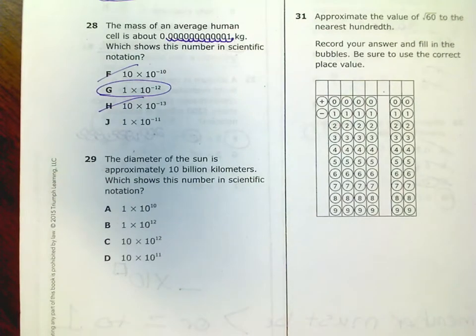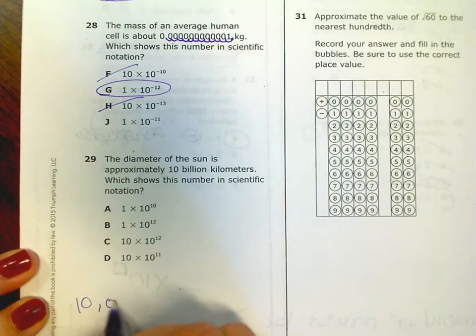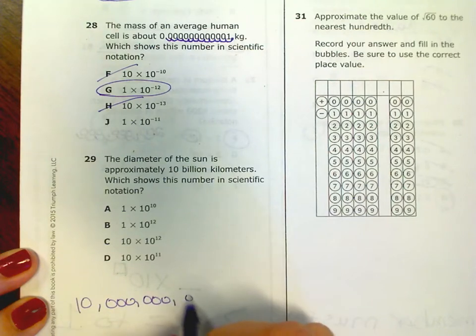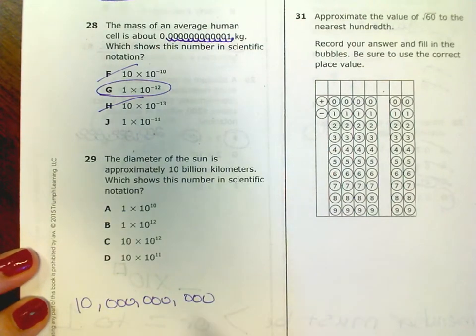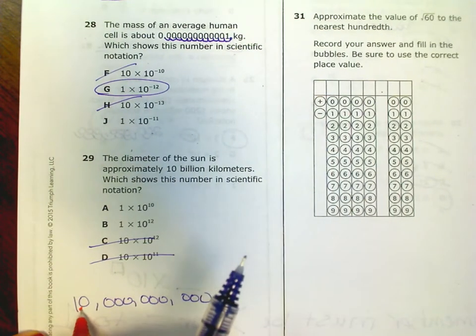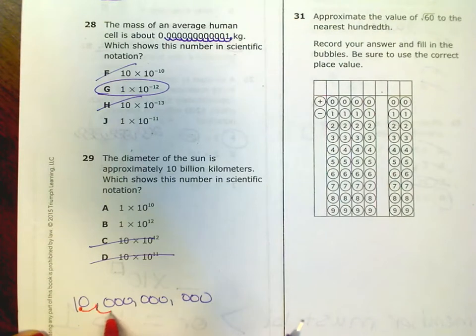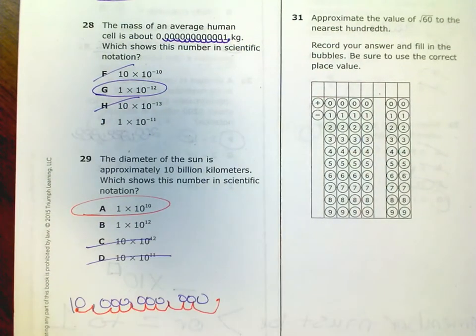Number 29. The diameter of the sun is approximately 10 billion kilometers. Which shows this number in scientific notation? So again, scientific notation, it's got to be less than 10, so it can't be those. So how many spots did I move my decimal back? If I start here after the 1, I'm going to move it back 1, 2, 3, 4, 5, 6, 7, 8, 9, 10. I moved it back 10 spots.